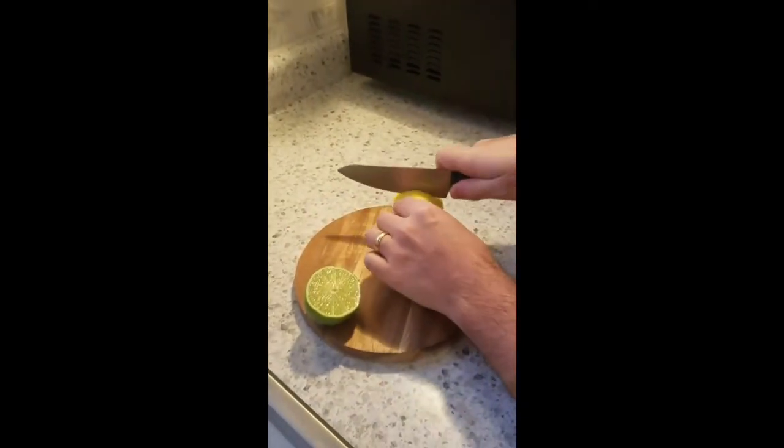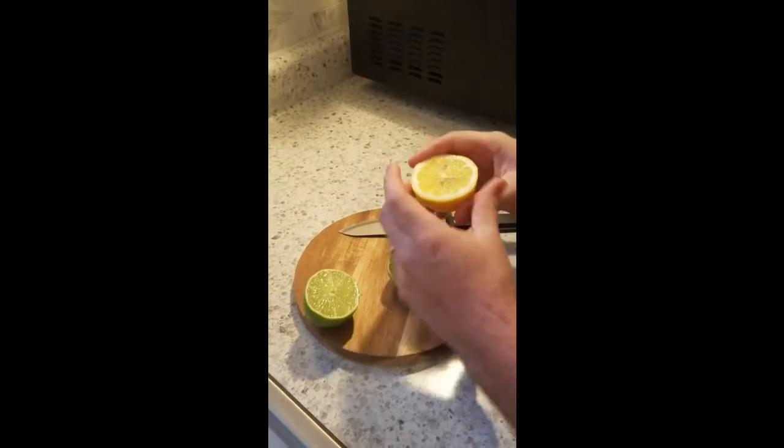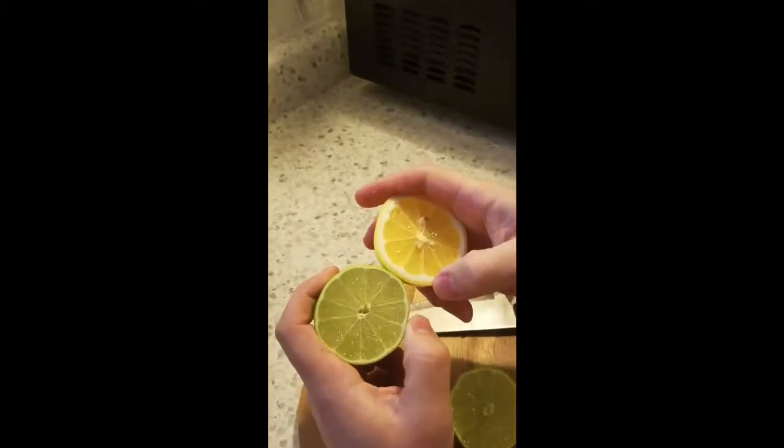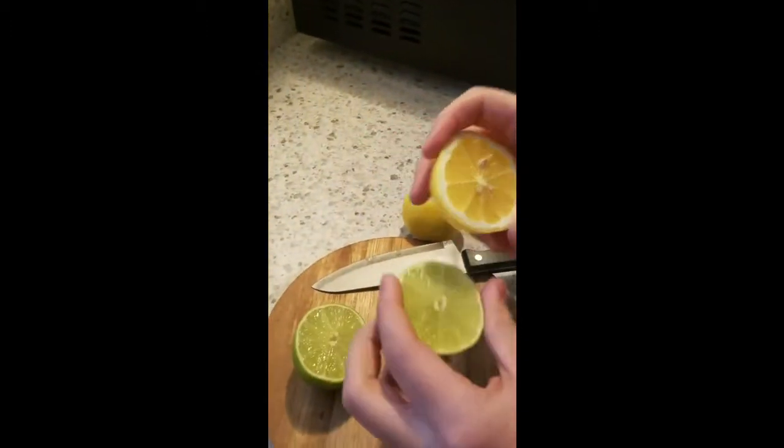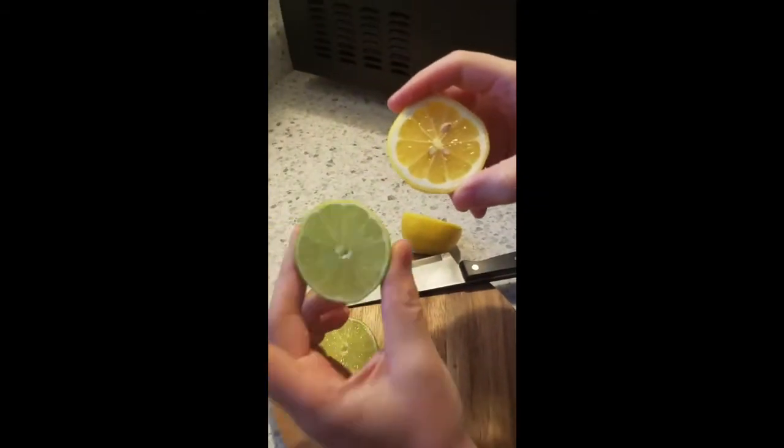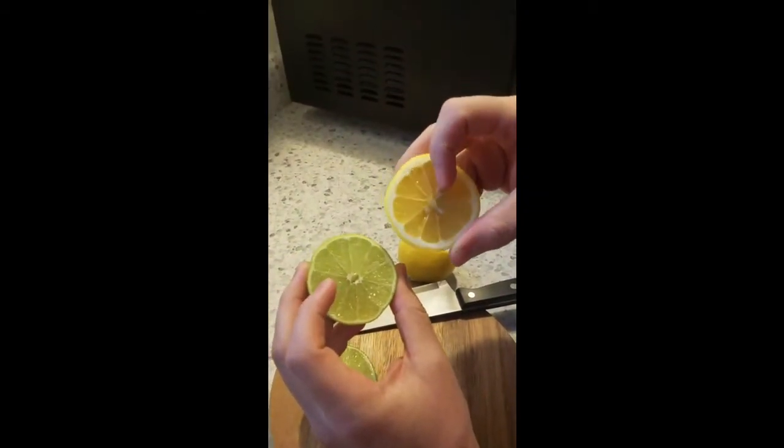We have a central cavity that has a rind on the outside. They do have seeds. It's harder to see with the lemon or lime, but there are still seeds. With the lime, you can't see the seeds too well, and with the lemon you can, though.